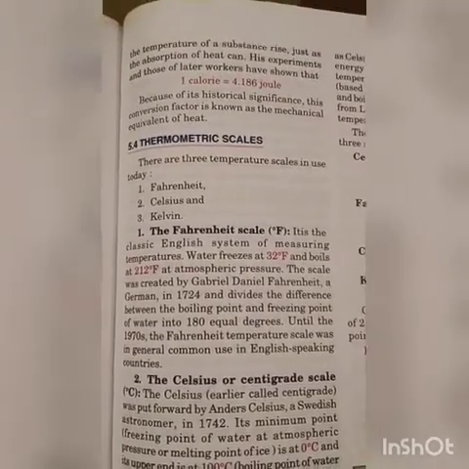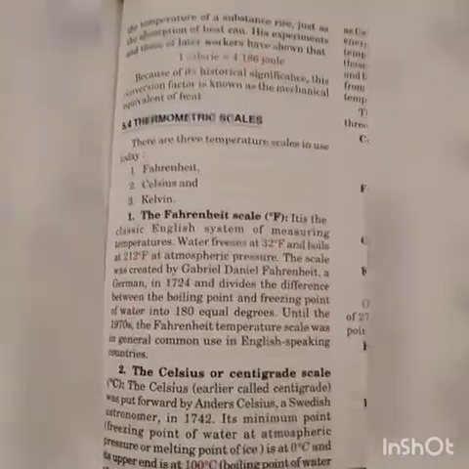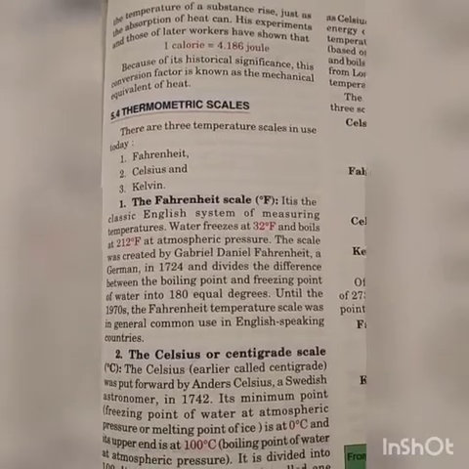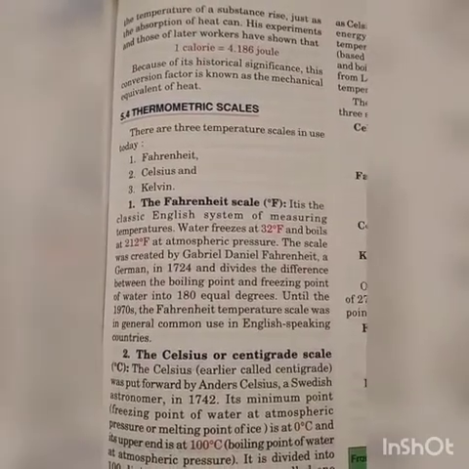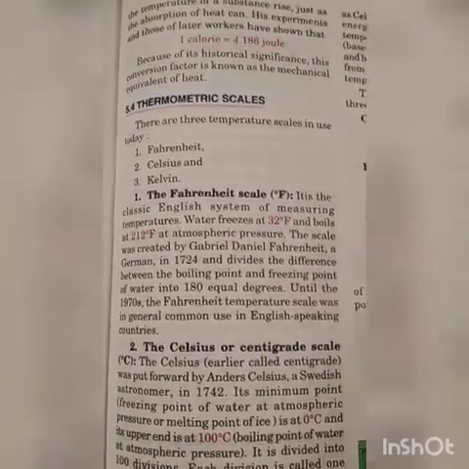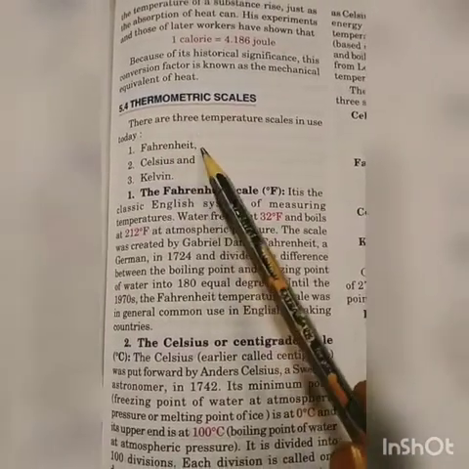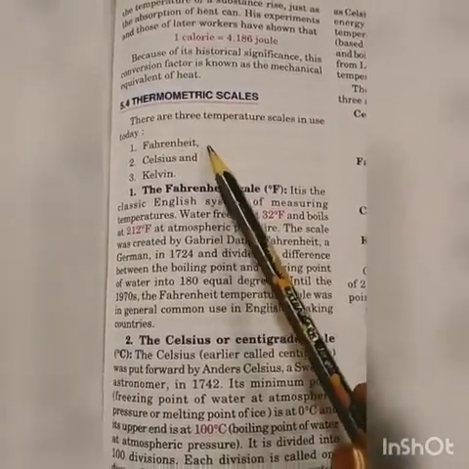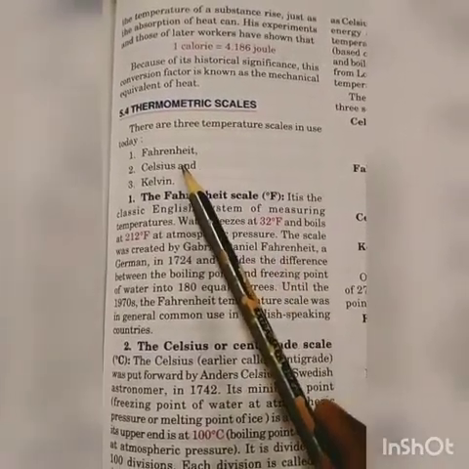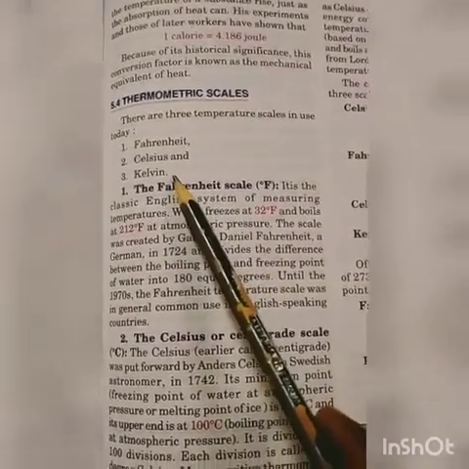Okay, now thermometric scales. So what are the scales in which we measure temperature? There are 3 scales used, and all 3 are used till now. Earlier, in the English system, Fahrenheit was used and is still used, but the most common is Celsius, and the SI is Kelvin.